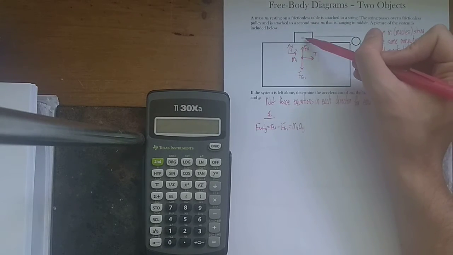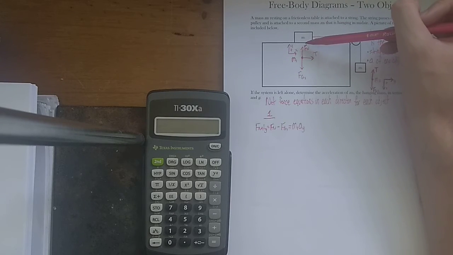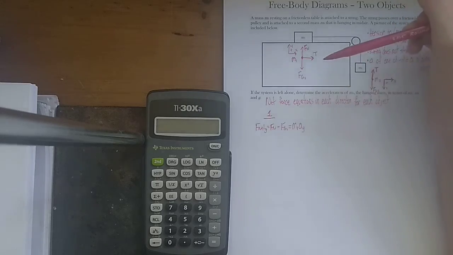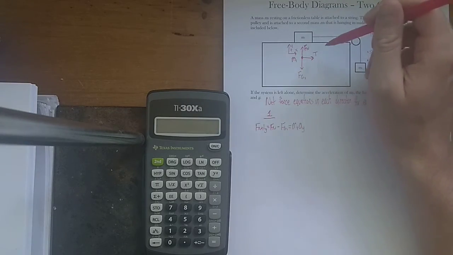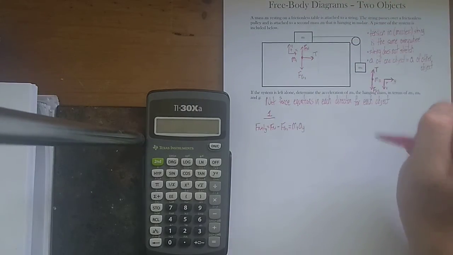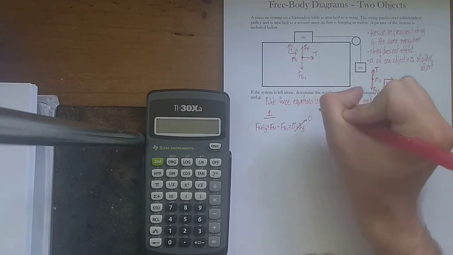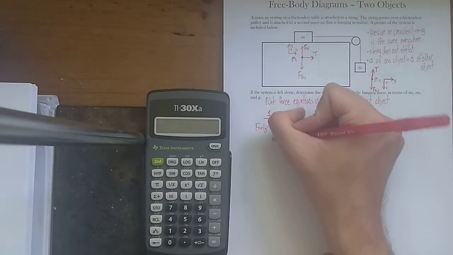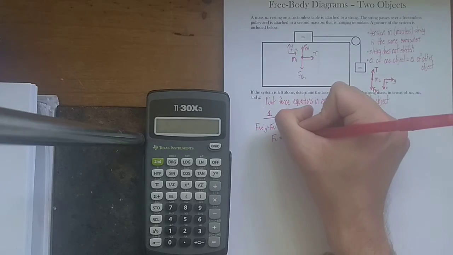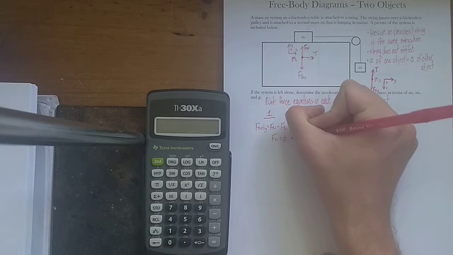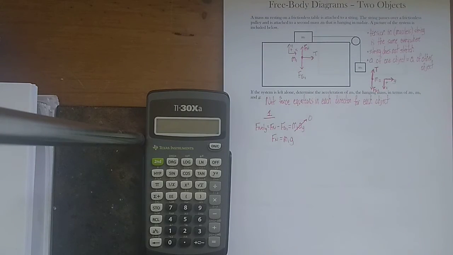Now, m1 doesn't seem to have any reason to start accelerating upward or down onto its table. It's not going to accelerate in either of those directions. So the acceleration in the y direction must be 0. I'm going to cross that off and write 0. And I'm going to conclude that Fn equals m1g. The force of gravity on object 1 is equal to object 1's mass multiplied by the acceleration due to gravity.